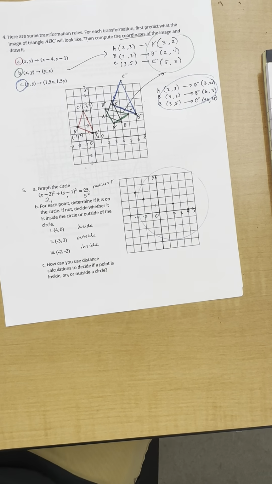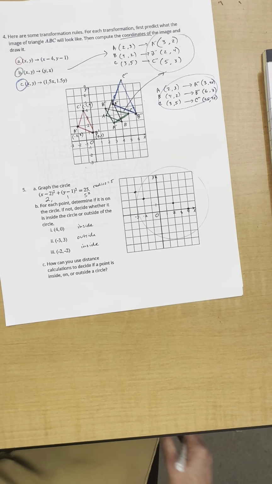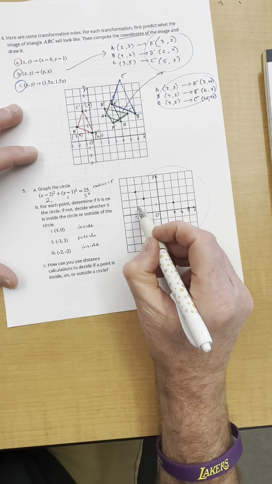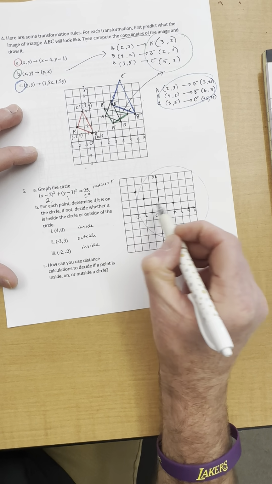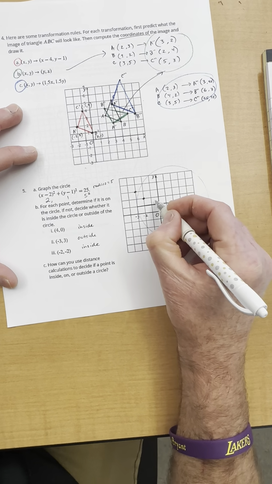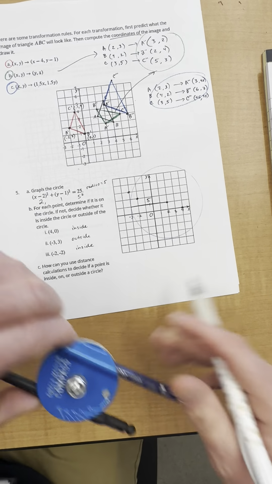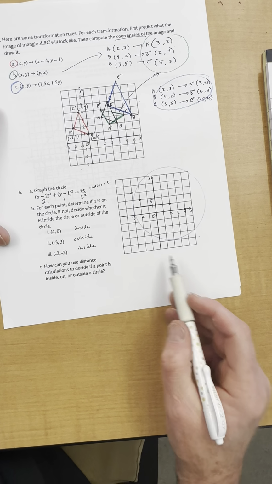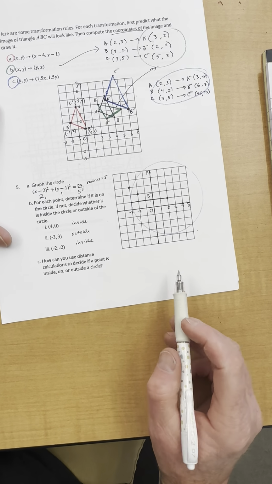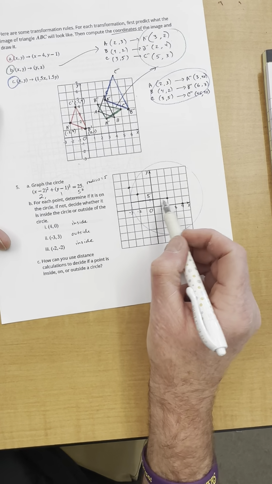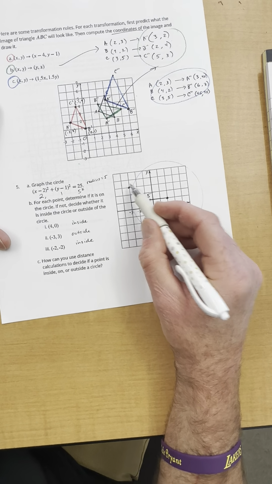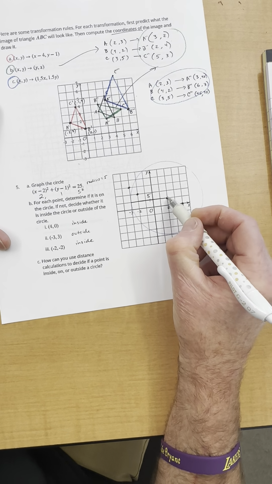So if you can draw a graph with a center and a radius of 5, and you can use a compass, you will save yourself so much time. Otherwise, you have to figure out the distance from the center to each of the points, which, who wants to do that?